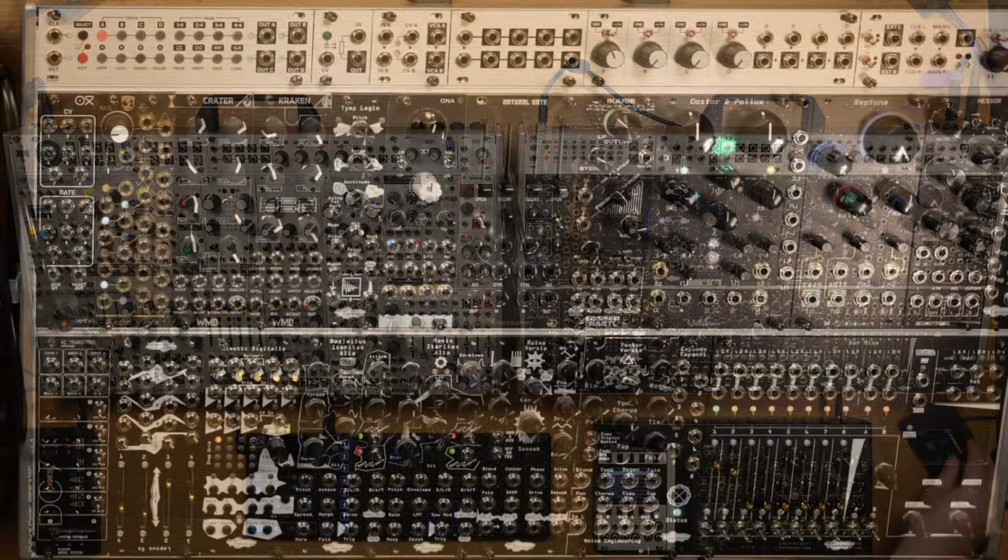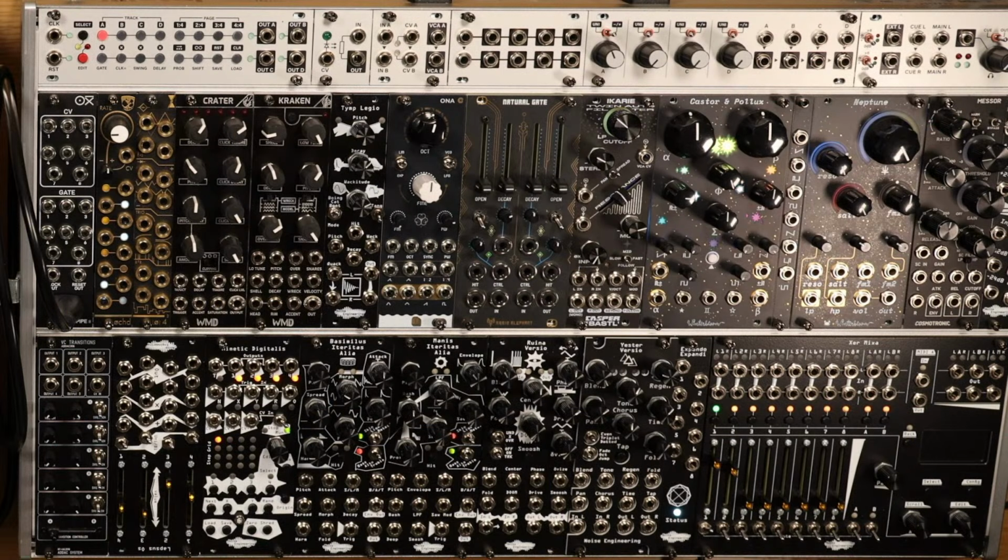Let me zoom in on the right case, and I'll try to talk about the interface for Natural Gate as I patch this. Keep in mind, I've only had this for a week, so I'm by no means an expert, and part of my goal here was to explore with you so we can learn together.